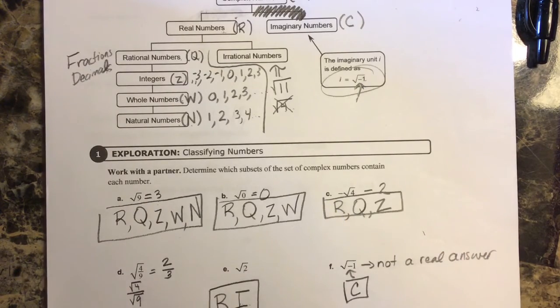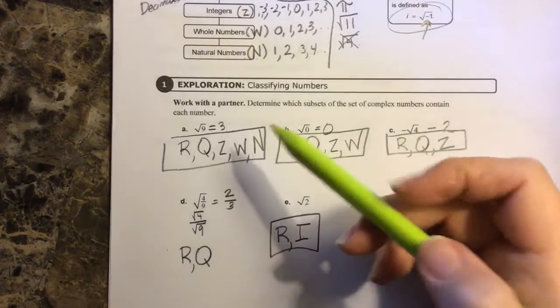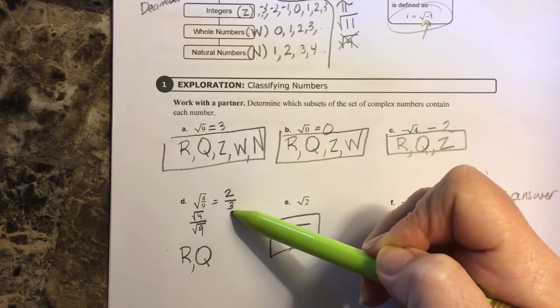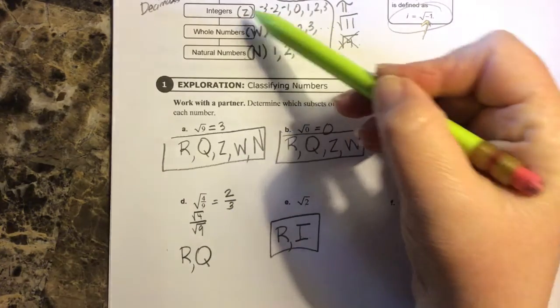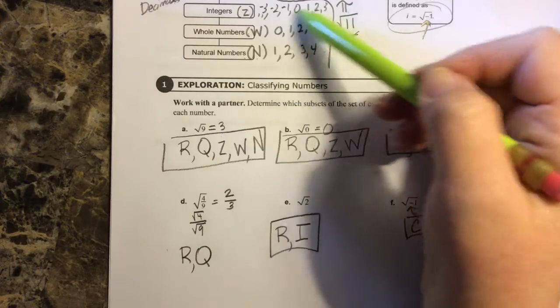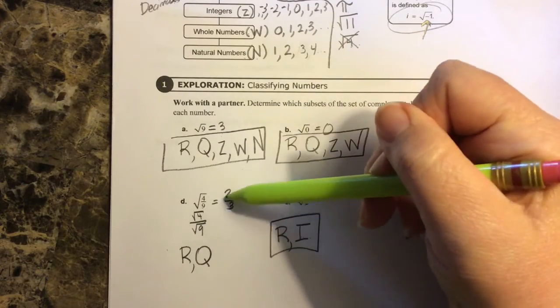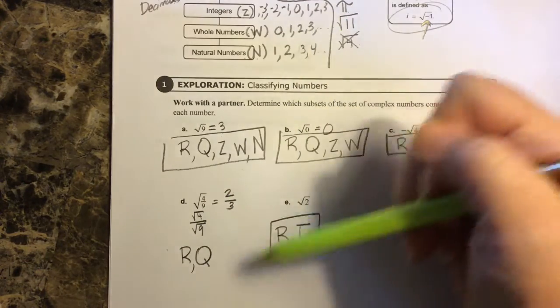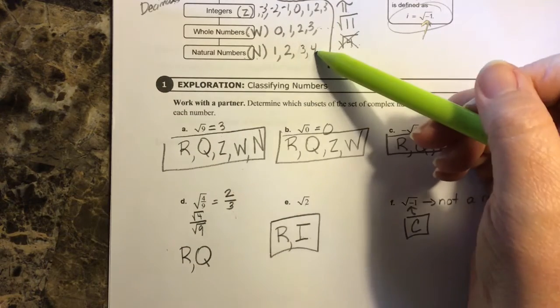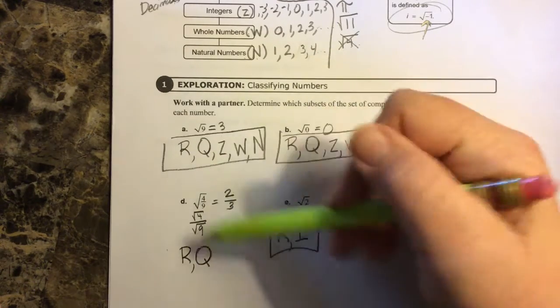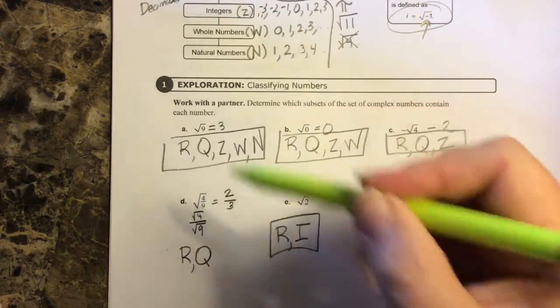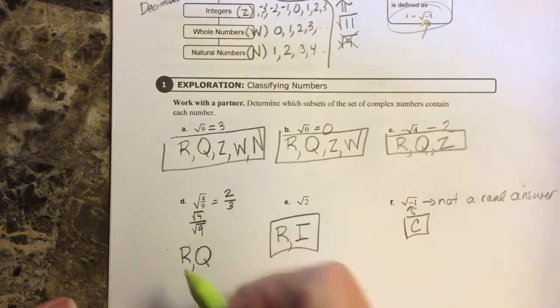Okay, and let's go on to letter D. Is 2/3 an integer? No, it's not a whole number or the opposite of a whole number. Is 2/3 a whole number? We just said it wasn't. Is 2/3 a natural number? No, it is not. 2/3 is just a fraction, and a fraction is just real and rational.